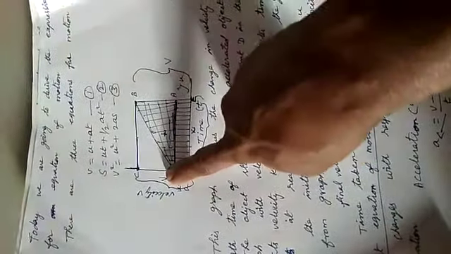So the initial velocity of the body is u. Here u is equal to OD. So OD is equal to AE. So that's u, the initial velocity. Then after the time of t seconds, the final velocity of the body is OC.